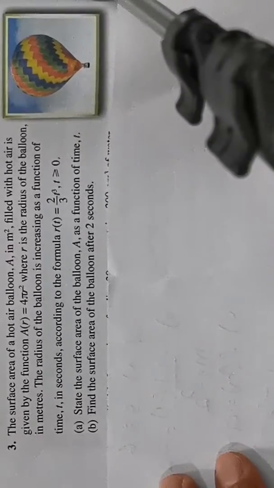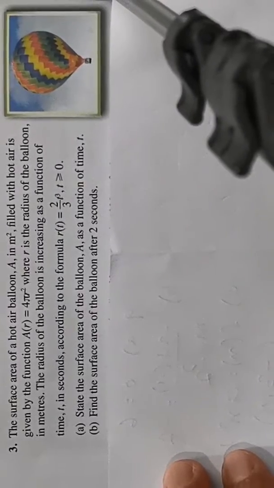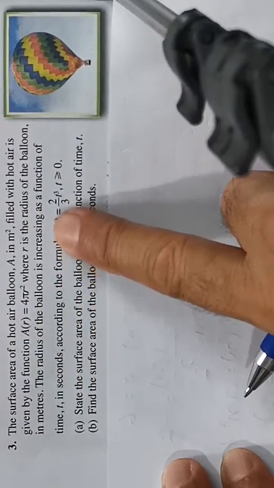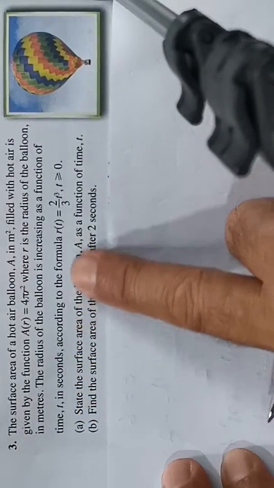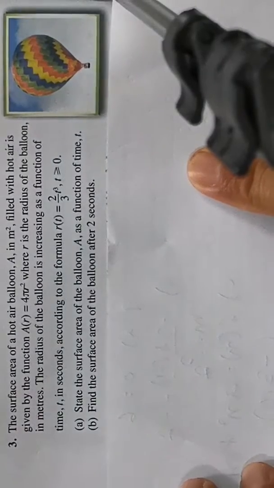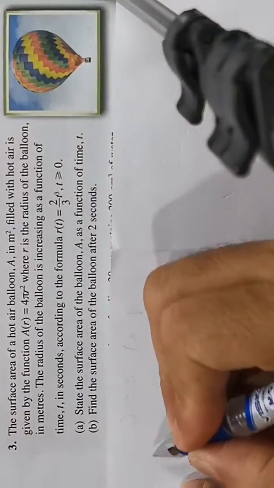Number 3. The surface area of a hot air balloon A in meters squared filled with hot air is given by the function A(r) equals 4 pi r squared, where r is the radius of the balloon in meters. The radius of the balloon is increasing as a function of time in seconds, according to the formula r(t) equals 2/3 t cubed, t is more than or equal to 0. Okay, so 3A.